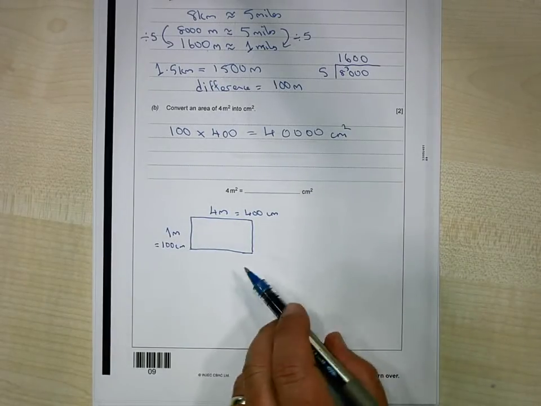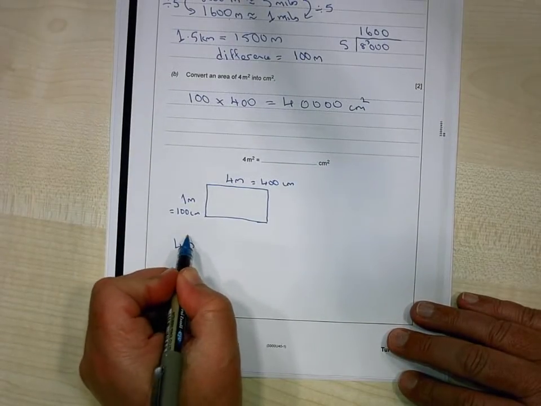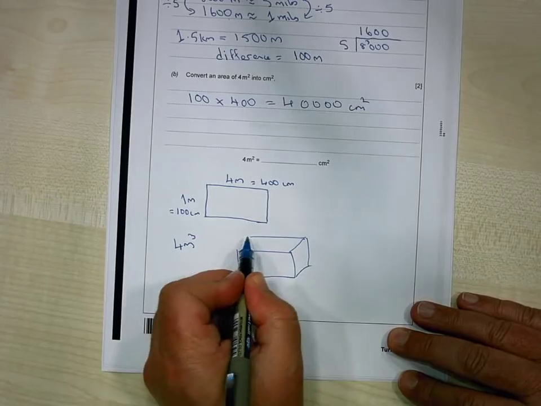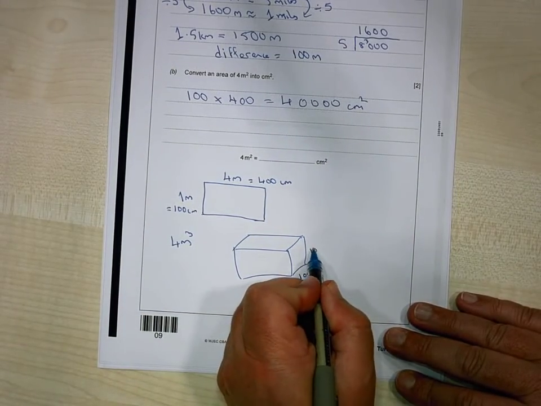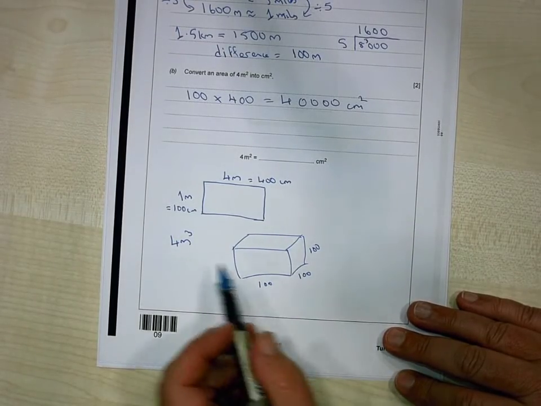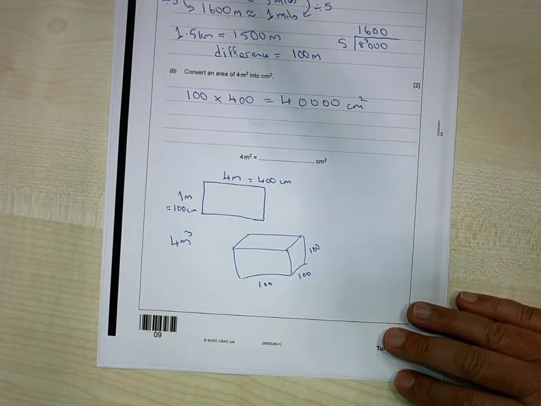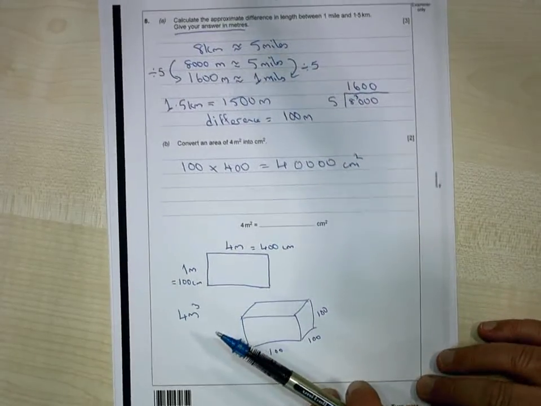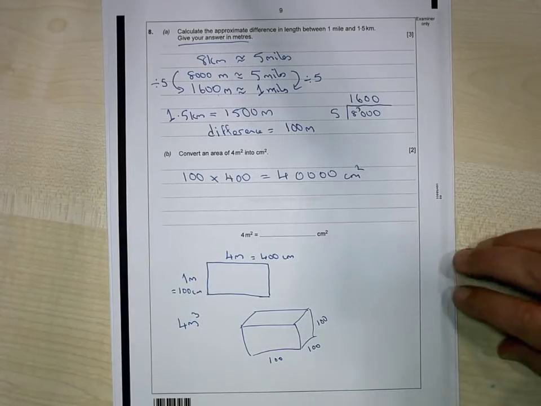And if it was volume, if you were converting 4 meters cubed, then you'd be multiplying by 100 by 100 by 100 to get it. So if it's a volume question, you'd be taking whatever the cubic meters are and multiplying it by 100 3 times for each side. So that was a nasty old question there, especially given the overlap with the foundation tier as well.